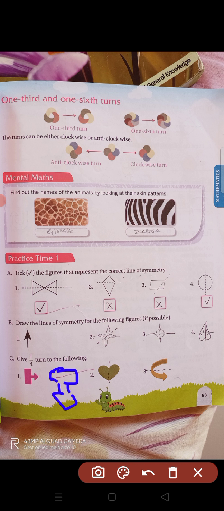Okay, you know 1 by 2, 1 by 4th turn, you just do it yourself. Okay, and also if you don't get it, you can ask me. Here this one also is very easy, that is giving 1 by 2 turn to the following. You just turn it half. Okay, halfway.